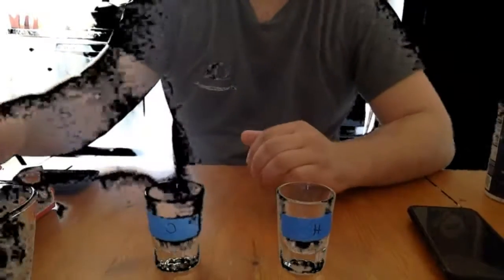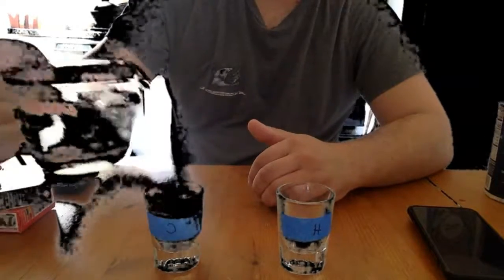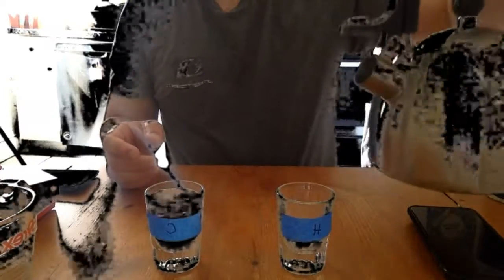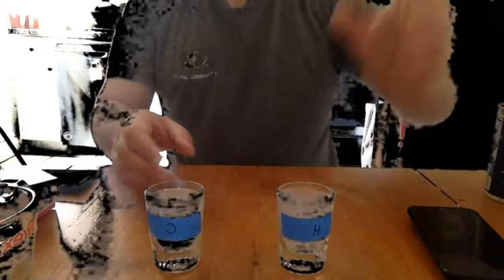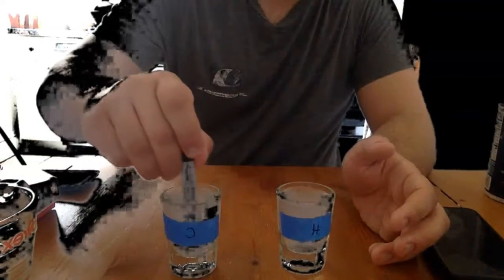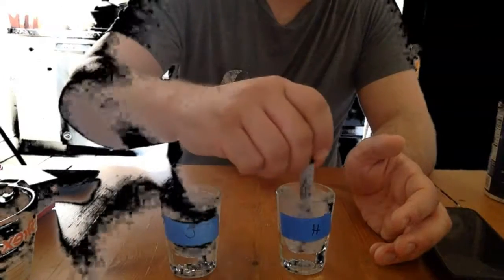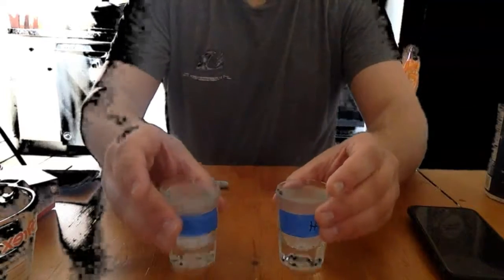And so what I want to look at is whether there is any difference between what happens to the salt when we add either cold or boiling water. So I'm going to add cold water here, and I'm going to add boiling water here. Now maybe you already have a prediction about what's going to happen, how it might be different. And then I'm going to give just one quick stir to each of these guys to help a little bit with the dissolving. Okay, and we'll take a look at that in a second and see what has happened.